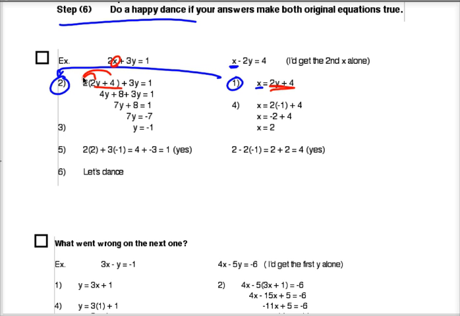So then I work my way down there and I solve and I get a solution for y. So that's the whole point of this, is to try to make an equation that has only one variable in it, because then we can solve it. So I got y is negative 1. We're not done though, we need both x and y.